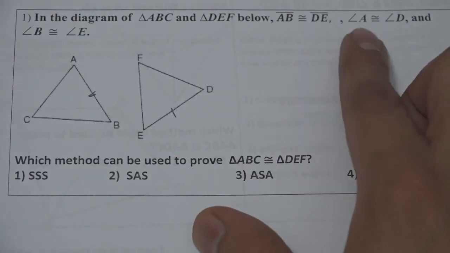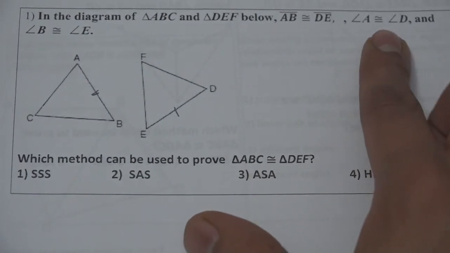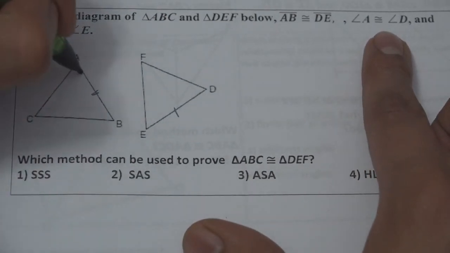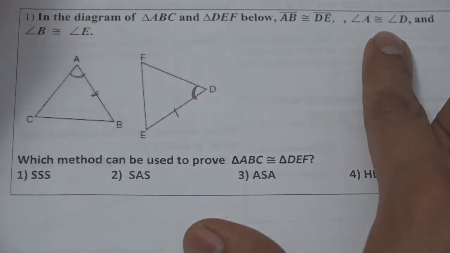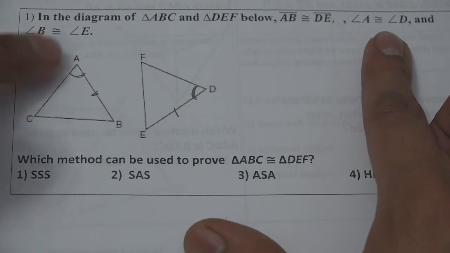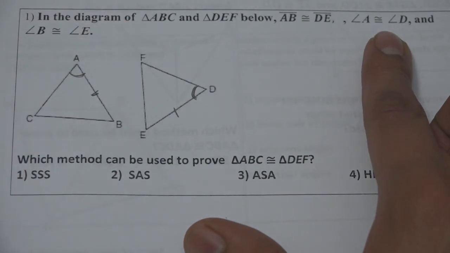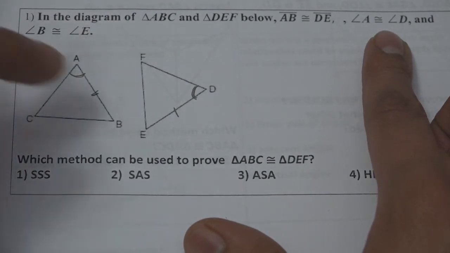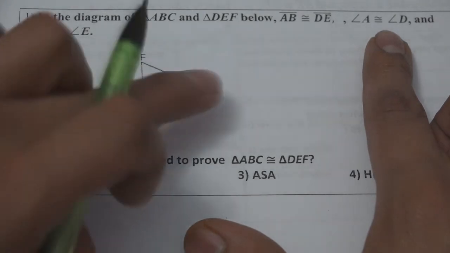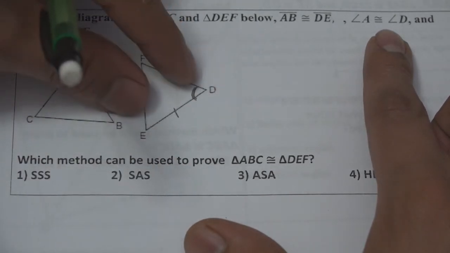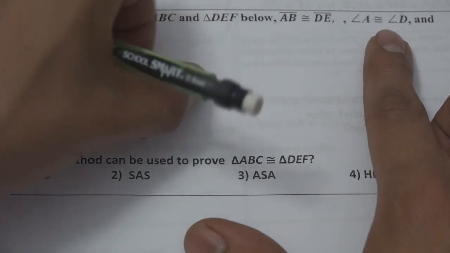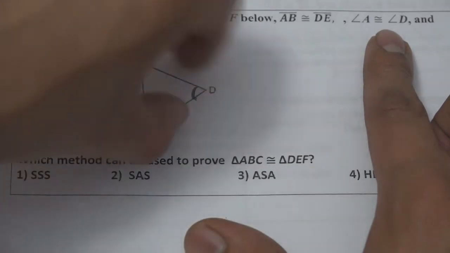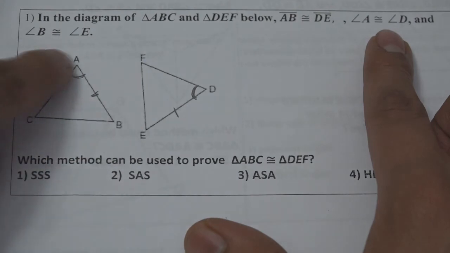See that? Angle A is congruent to angle D. You thought that A was going to go with F. No, not at all. But now we have the orientation of the triangles. If we rotate it a little bit counterclockwise, we'll see that it looks exactly like this one.